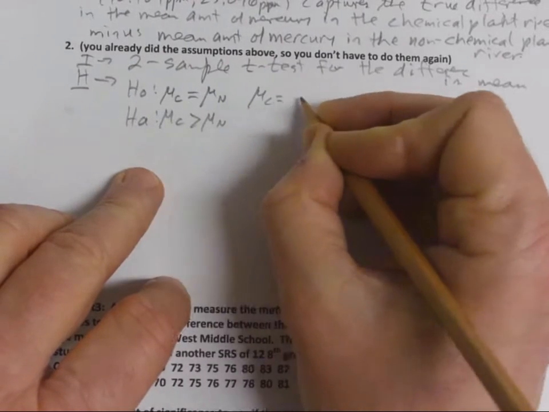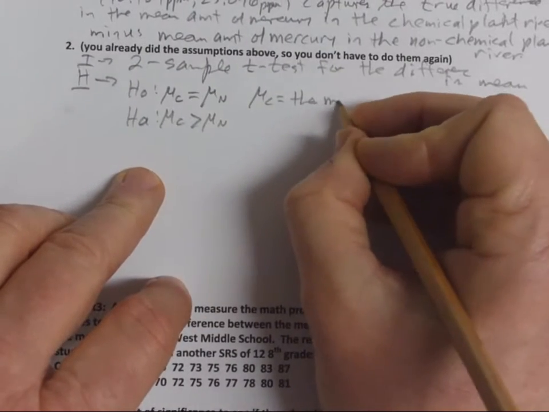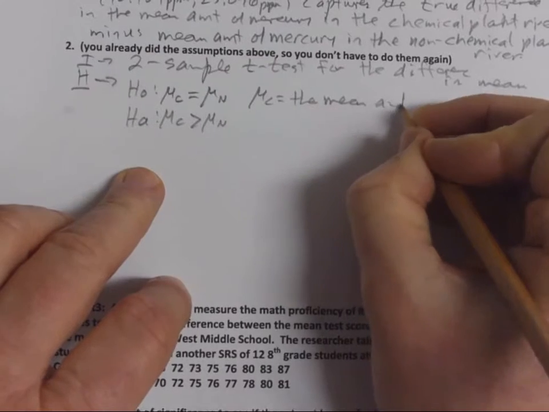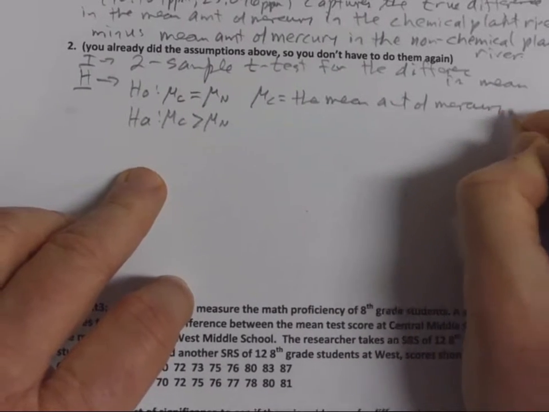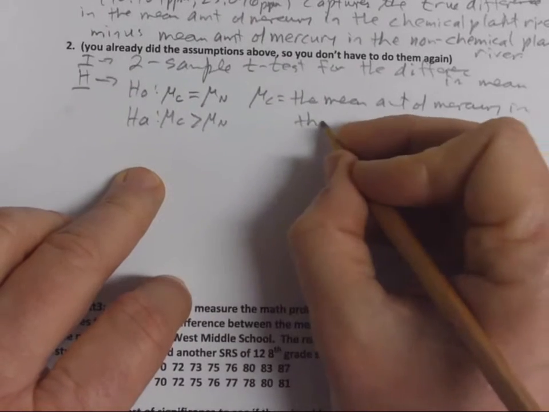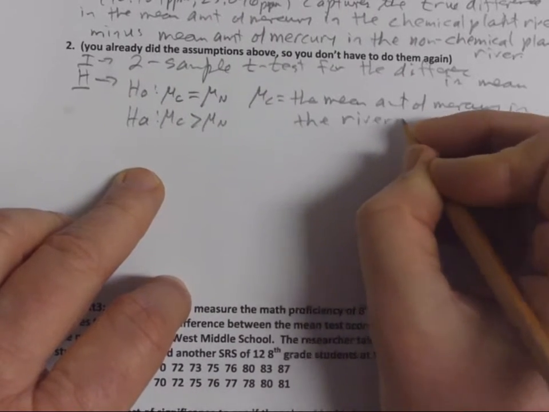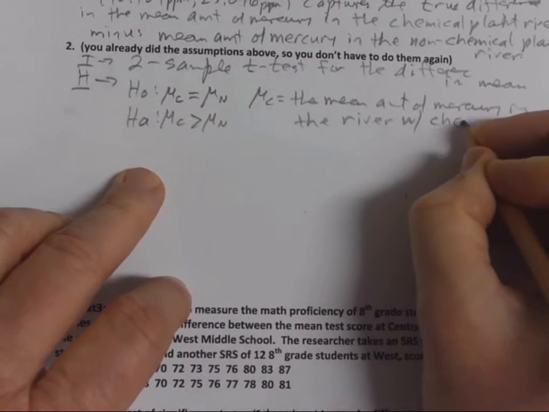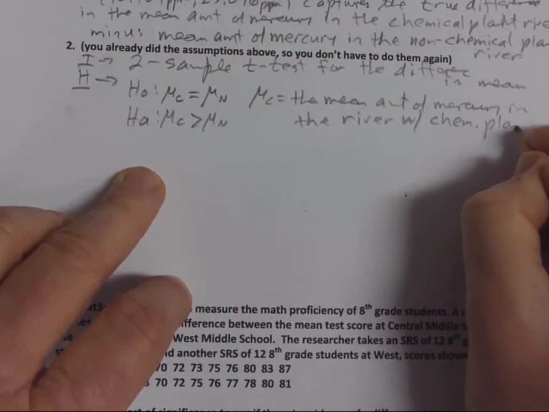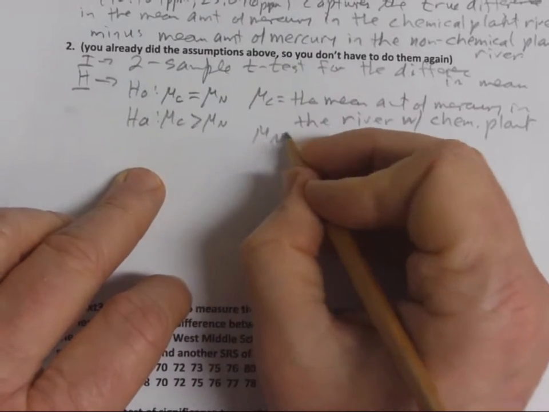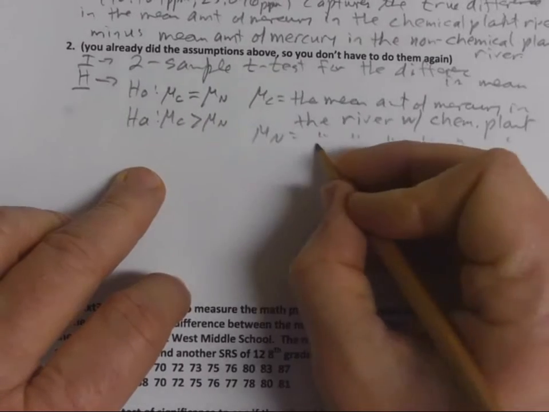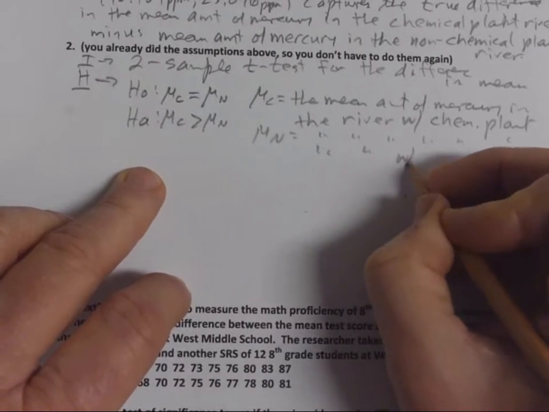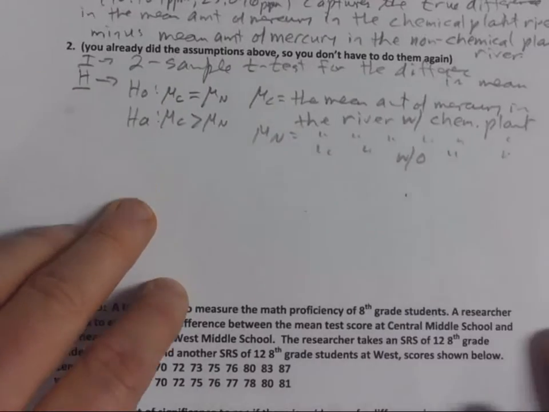Mu sub c is equal to the mean amount of mercury in the river with the chemical plant. And then mu sub n, you can use ditto marks here, is the mean amount of mercury in the river without the chemical plant.